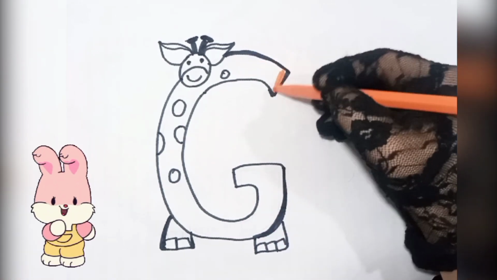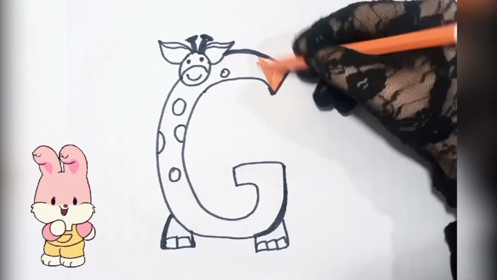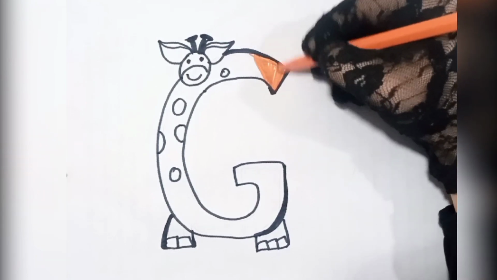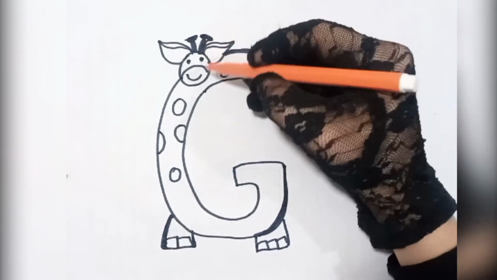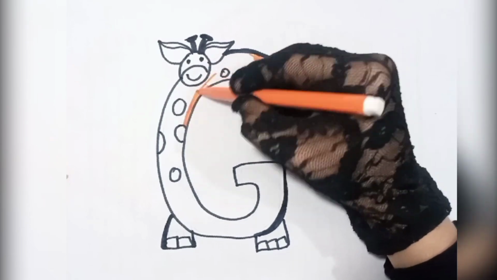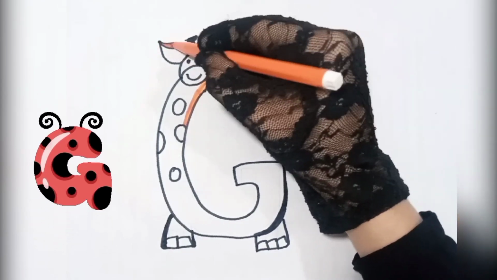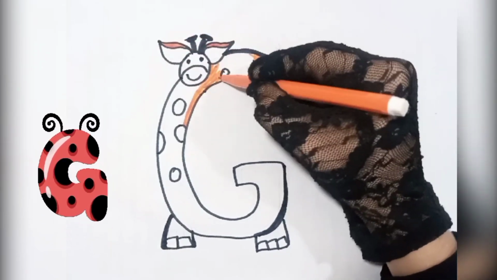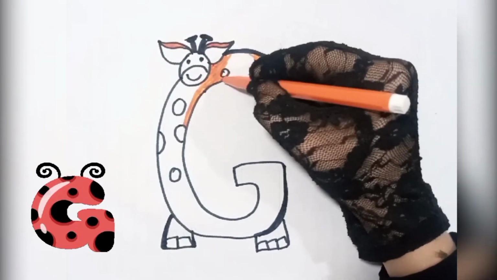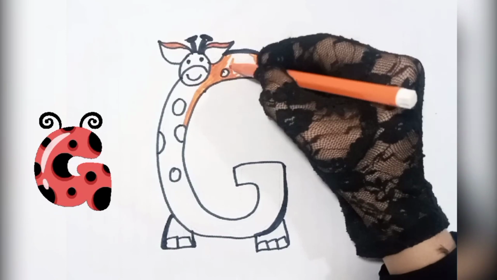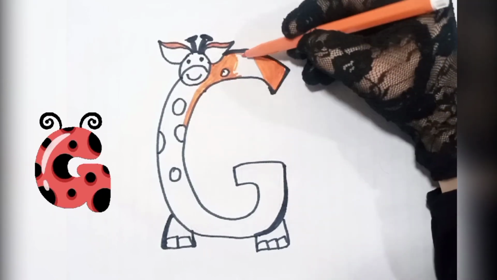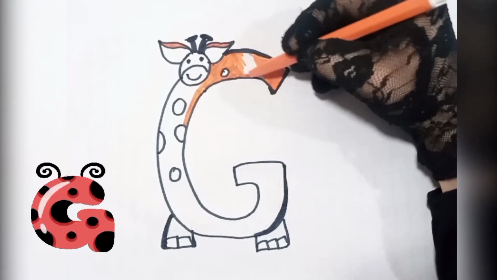Now coloring with me kids in graphy alphabet G. See kid, I am doing orange color in graphy alphabet G. This is a cute, beautiful cartoon alphabet G. This is alphabet G. See kid how I am doing coloring in alphabet G.